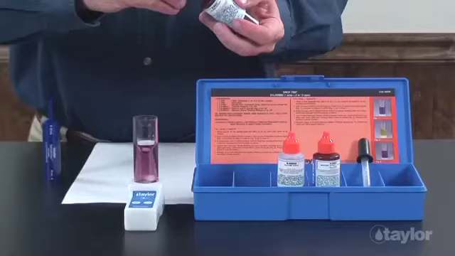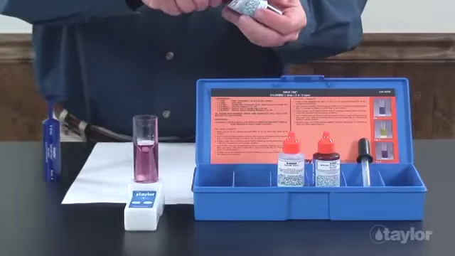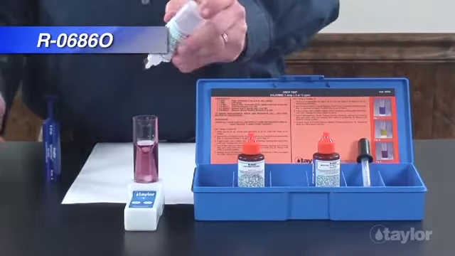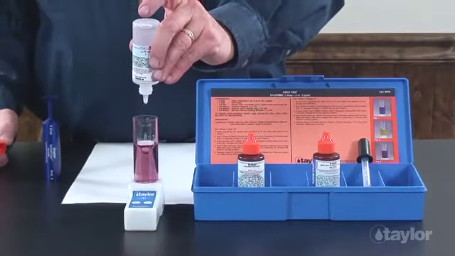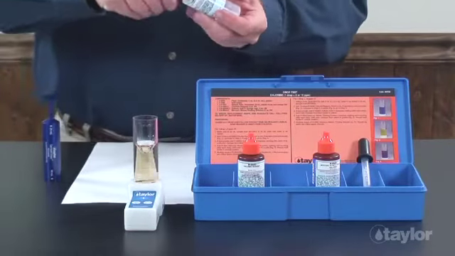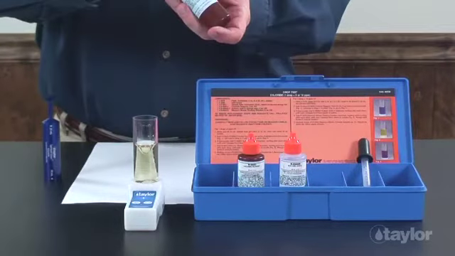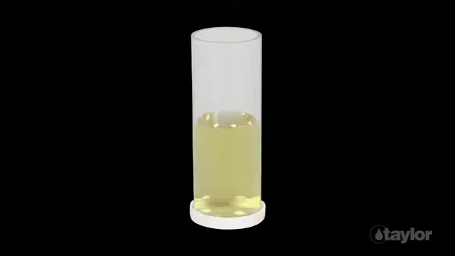If the sample turns blue-purple, this is an indication that the pH is too high. To bring the pH into the proper range for testing, add reagent 686O, sulfuric acid 1 normal, dropwise, swirling after each drop until the color changes from blue-purple to yellow. Note, if the sample turns yellow after adding the chloride reagent, the pH is already in the correct range for testing. There is no need to add the sulfuric acid.